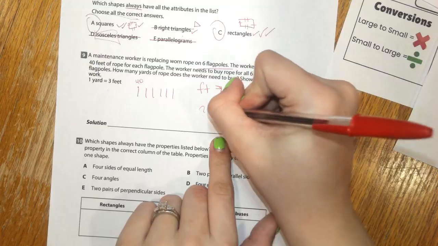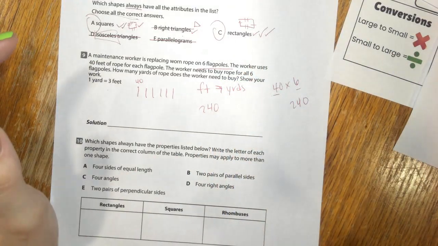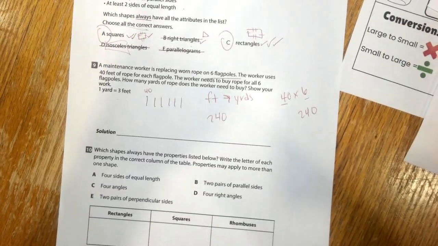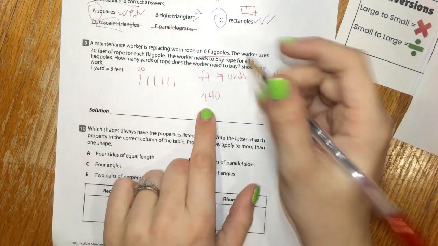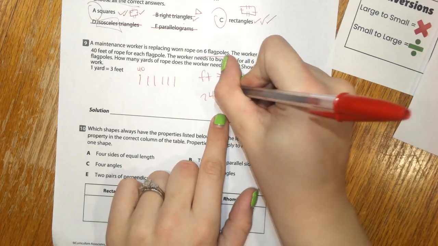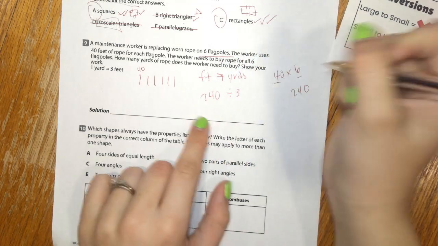Now I have to decide if I am going to multiply or divide. So again, you're going to see upside down me. Here we go. Okay. I'm going from small to big. So I am going to divide. It's not about number, it's about label. So I'm going from a smaller label to a bigger label. So I need to divide.